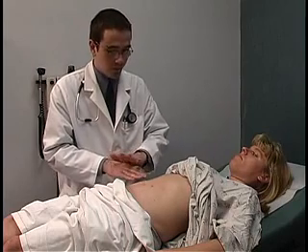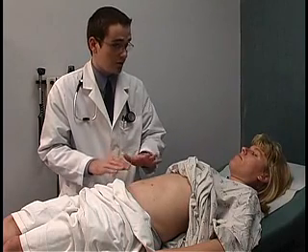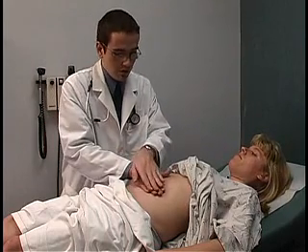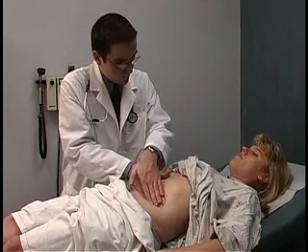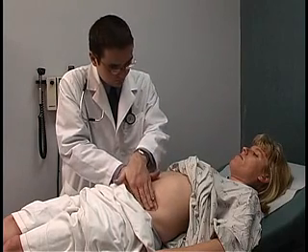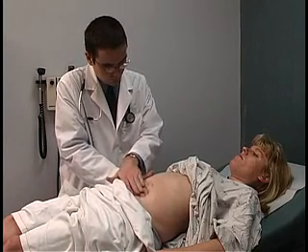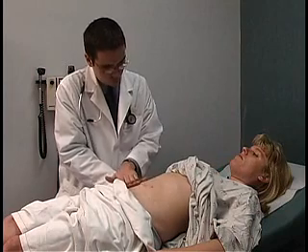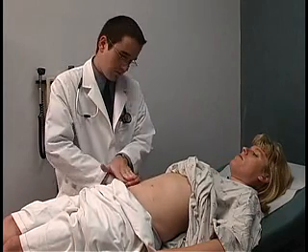Using both hands, palpate deeply in all 4 quadrants and the midline of the abdomen. Warn the patient that this part of the exam is normally uncomfortable. Feel for any masses or organ enlargement.